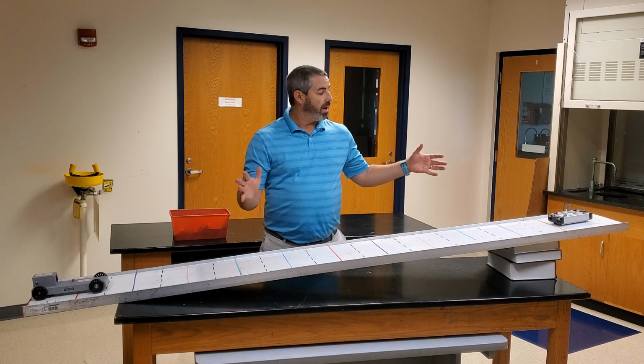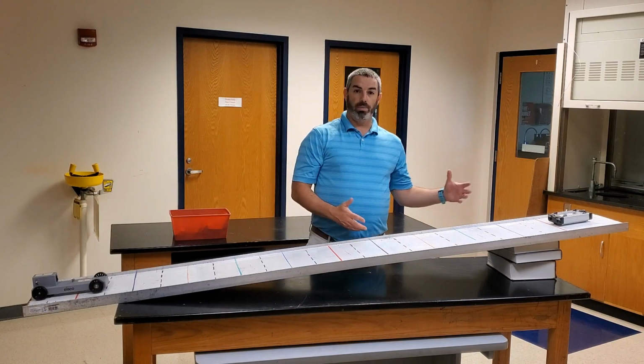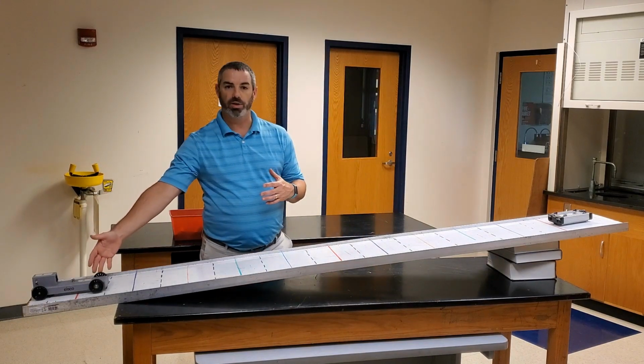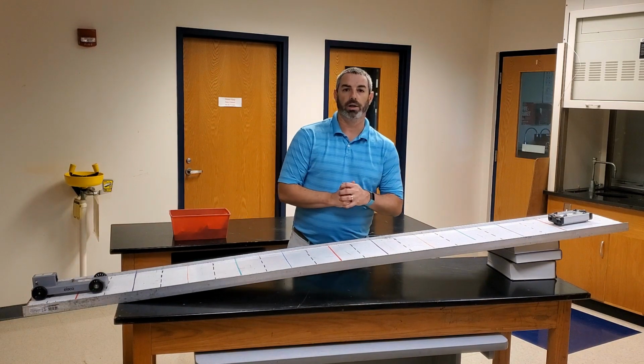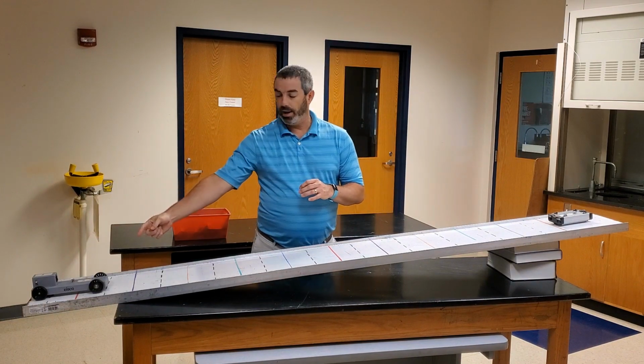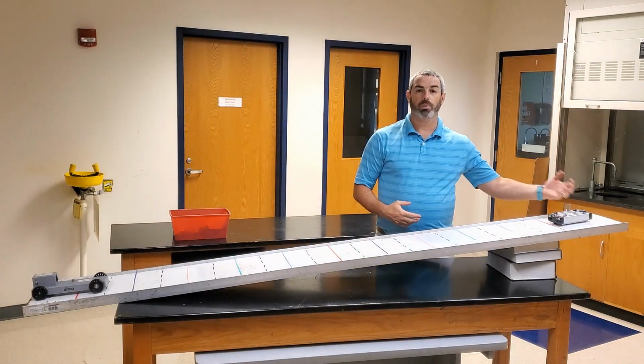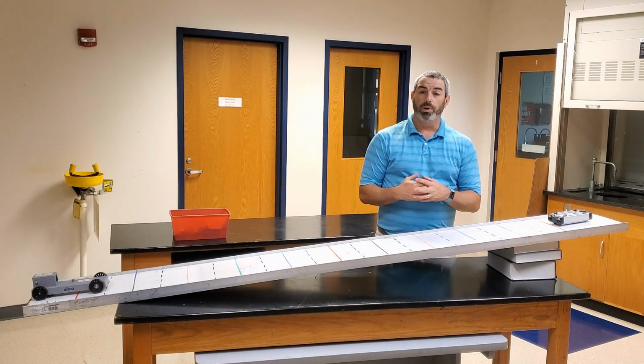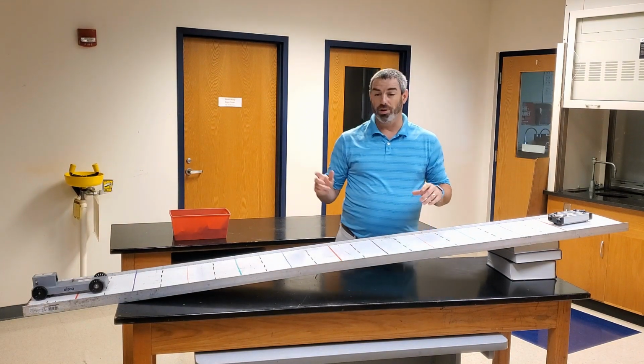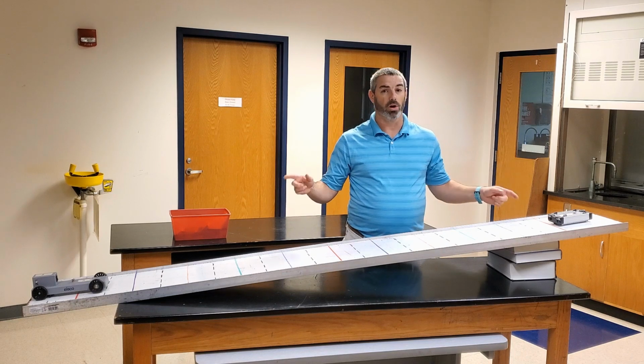Alright, so what we have set up here is an inclined ramp, my battery-powered vehicle that we saw early on in a previous lab, and my free-rolling car that we saw in the next lab. And what we are going to do is predict where these two cars collide.